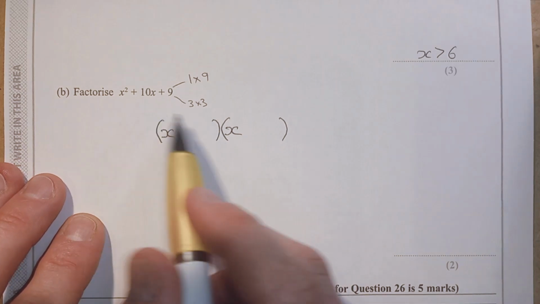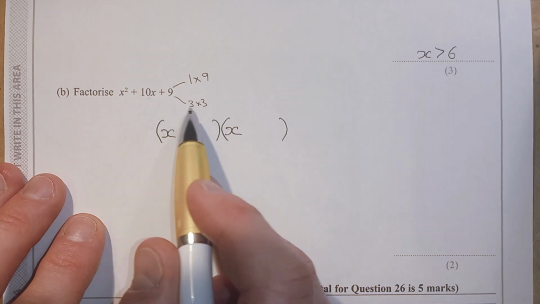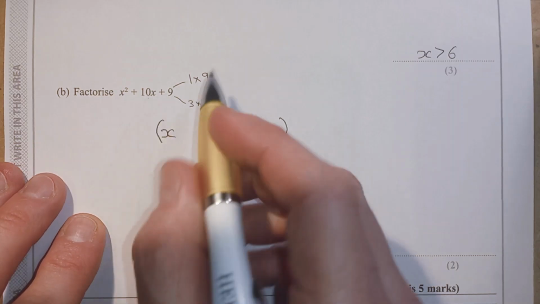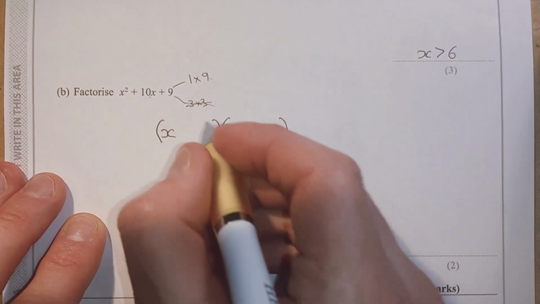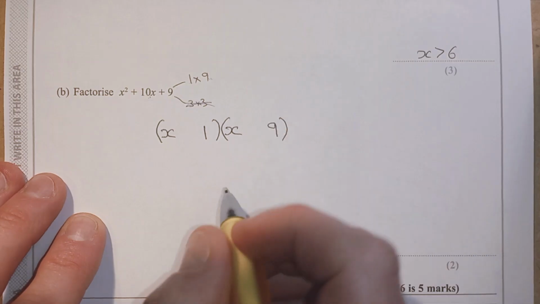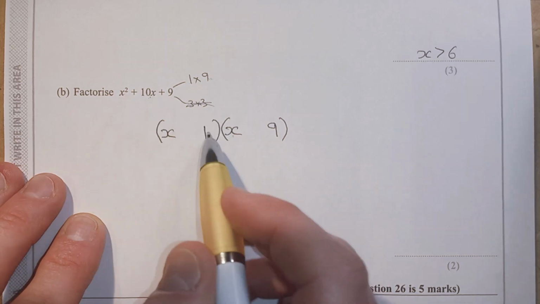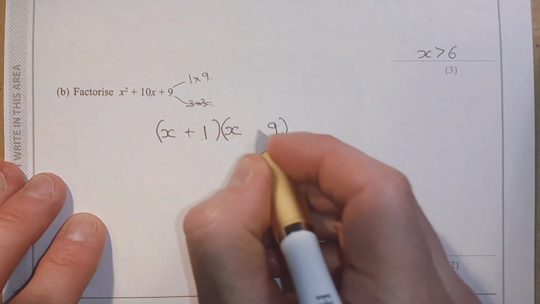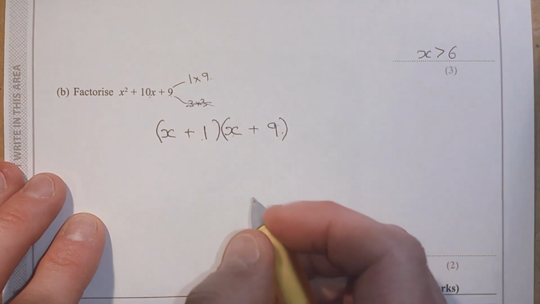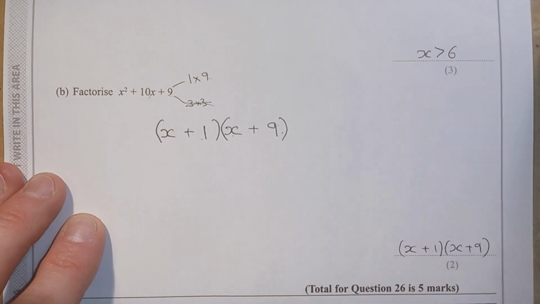But what we need is when the numbers are added or subtracted together, we're going to need them to add up to 10. Now, if we do 3 plus 3 or 3 minus 3, we're never going to get the 10. But if we do 1 plus 9, we can get the 10. So we know that we need the 1 and the 9. And because everything's positive, and we can see x times x gives the x squared, 1 times 9 gives the 9, 1 plus 9 gives the 10, so they must both be pluses. And that's exactly what we're going to put in here. That's quite a nice one for us.